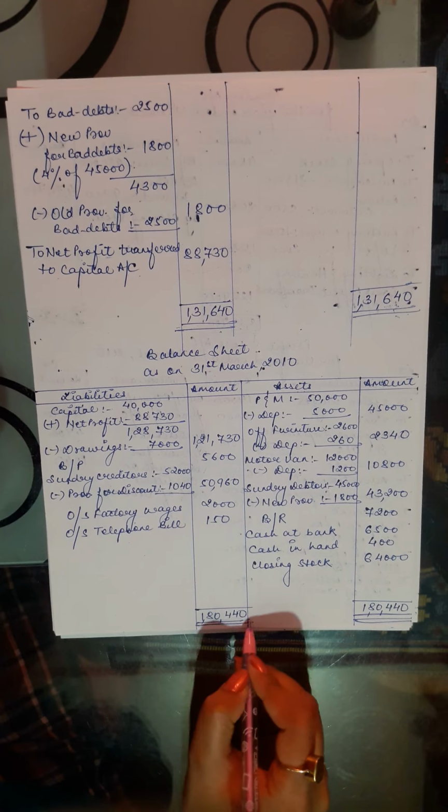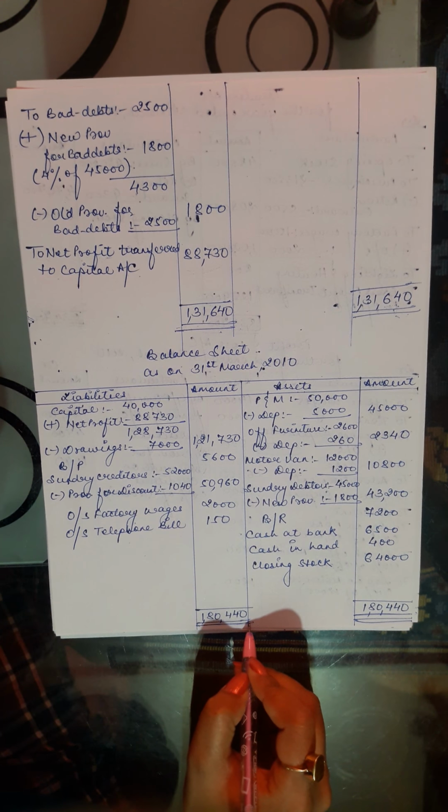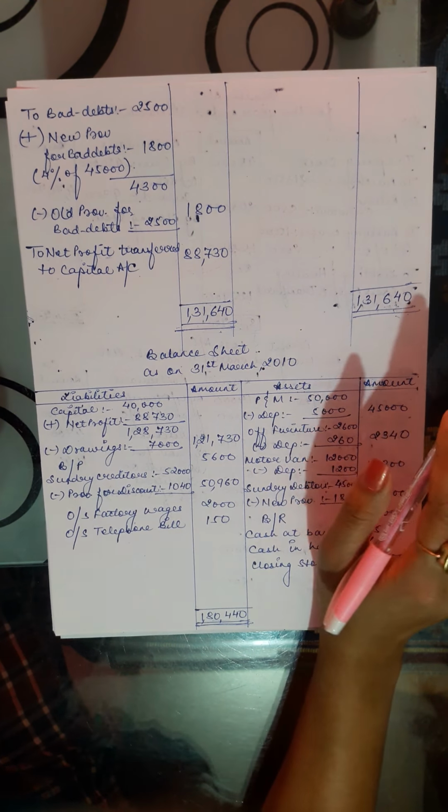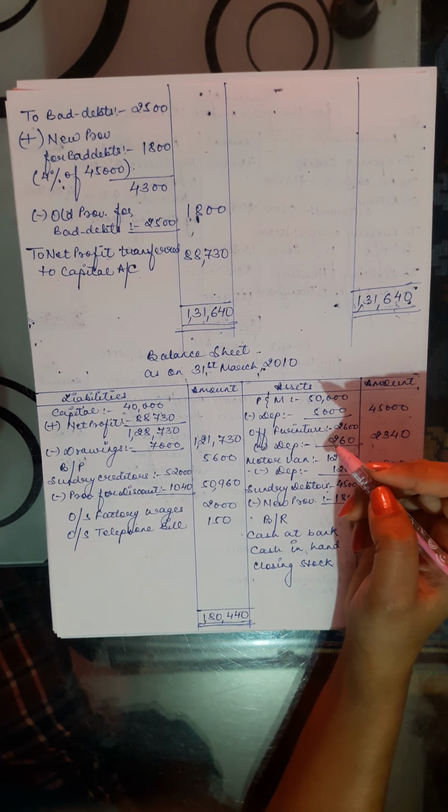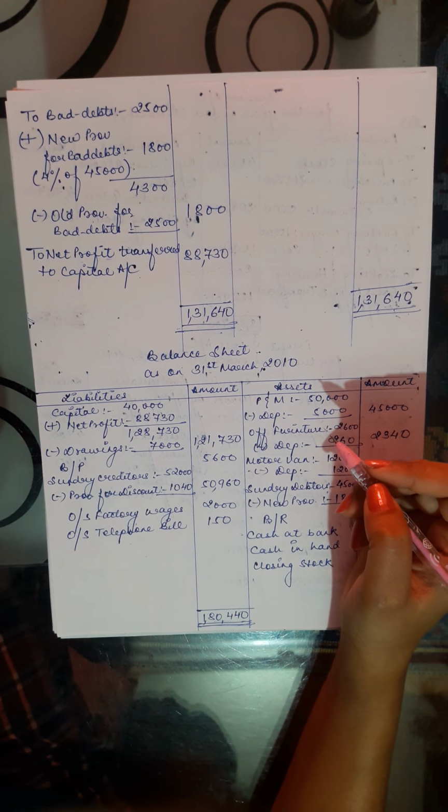Okay, total is always closed with the double line, right? So that we are done with the question. So this way we prepare trading account, profit loss account and balance sheet with adjustments. I hope you all have understood the question.